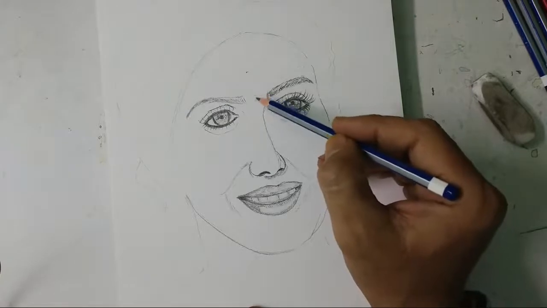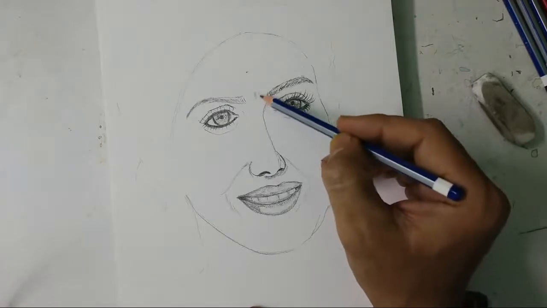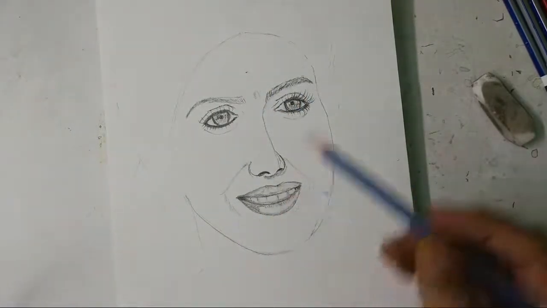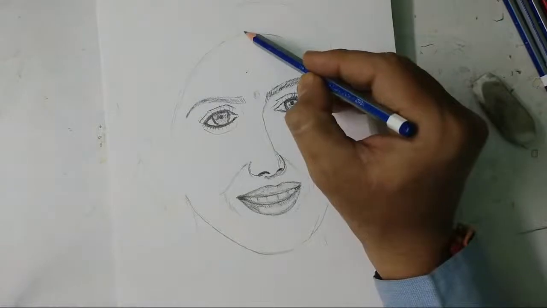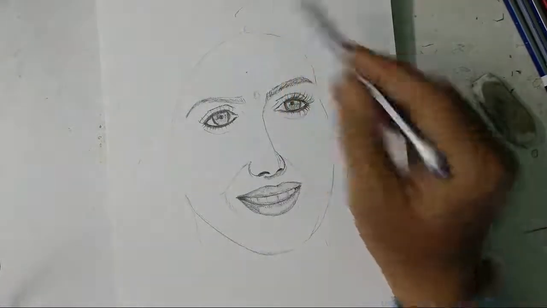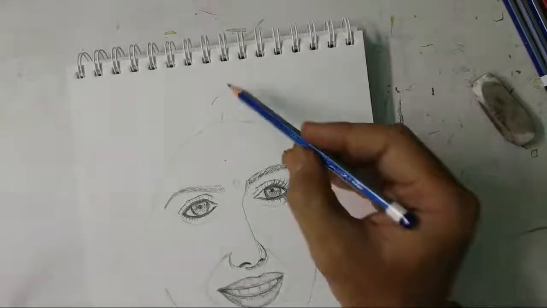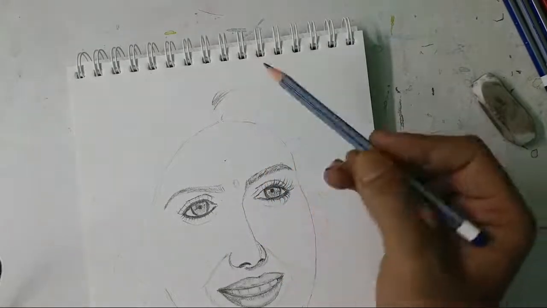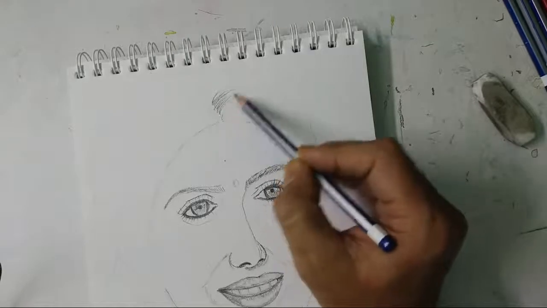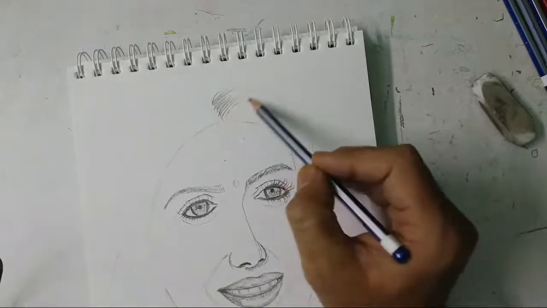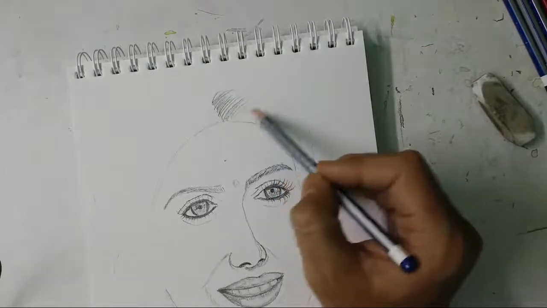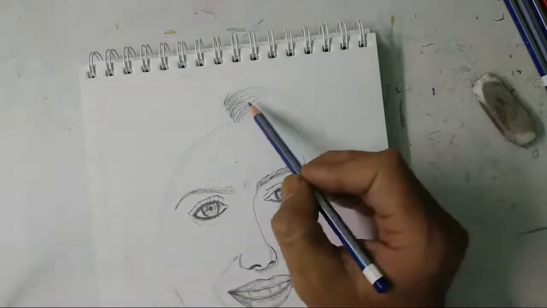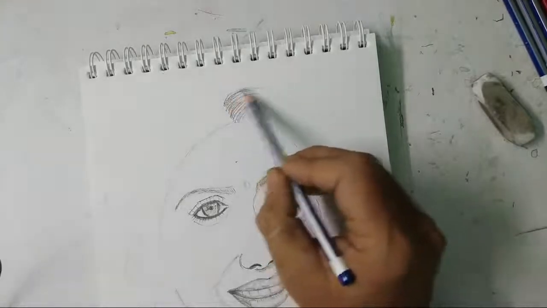There is a small bindi which I have to apply. And now coming to the hair. This is an Indian lady. So the hair are spreading out from the center. So watch the movement of pencil. You have to move the pencil in the direction of the hair. So the pencil will move and it will show each hairline spread.